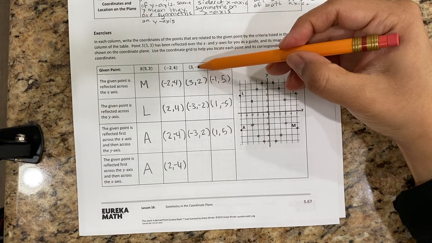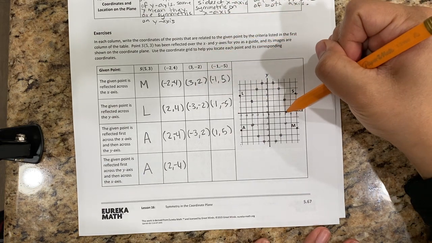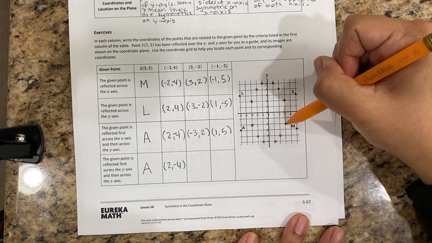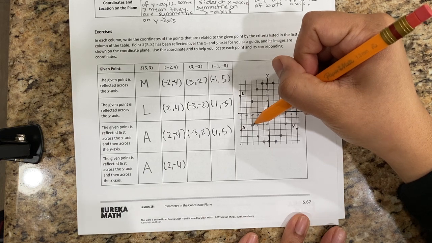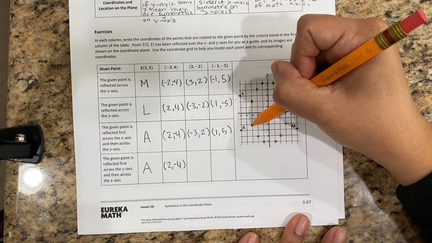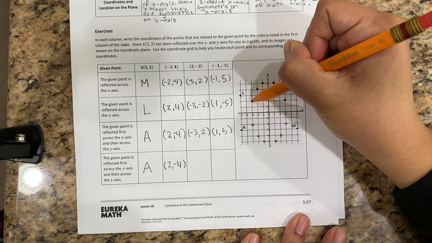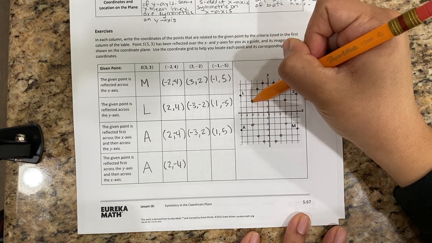All right, let's try it for 3, negative 2. Okay, first across the y, 3 units to the right, that means 3 units to the left. And then across the x. 2 units down, 2 units up. So that's negative 3, 2.